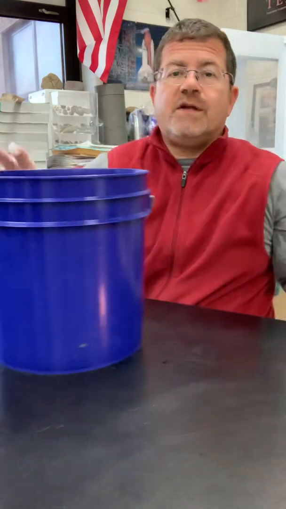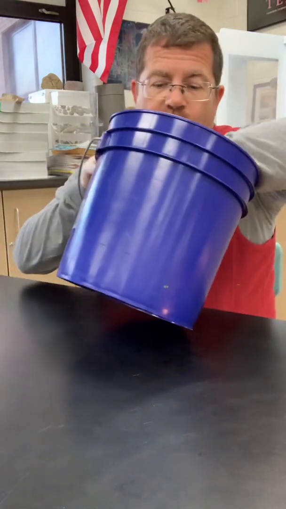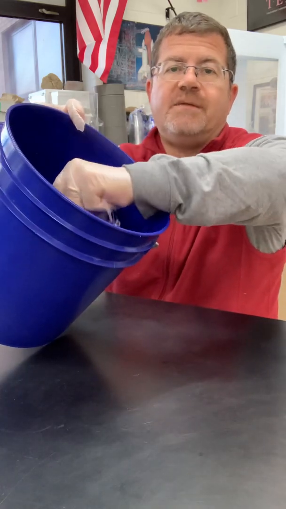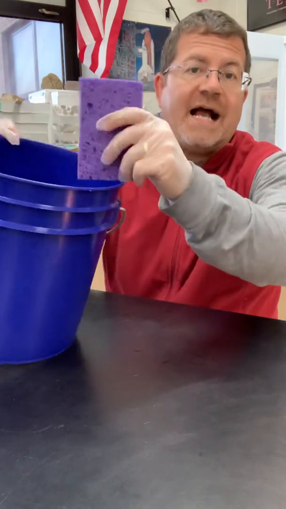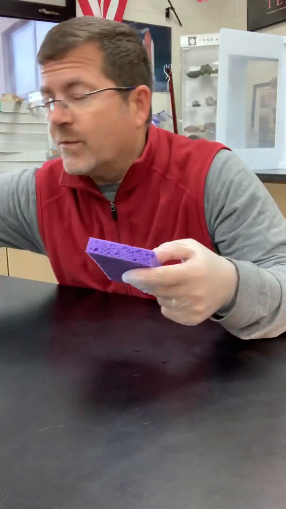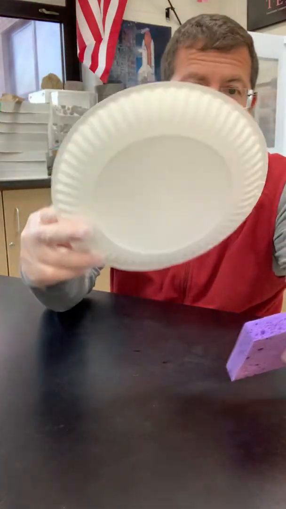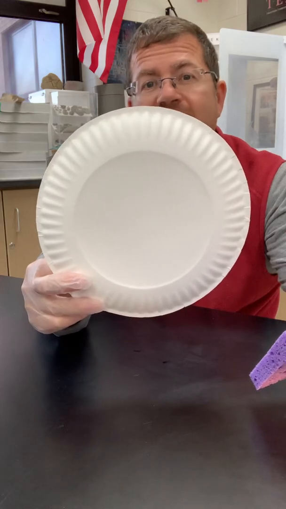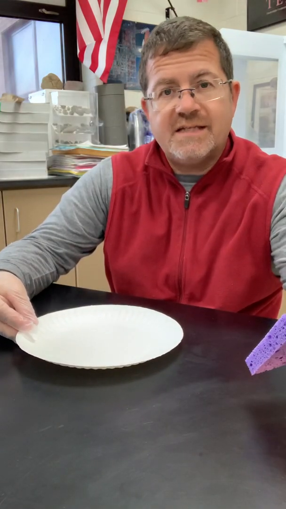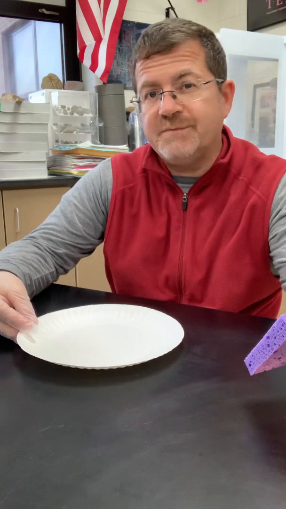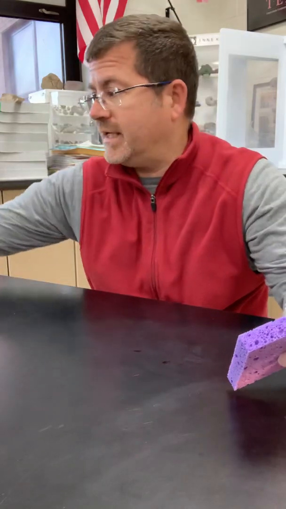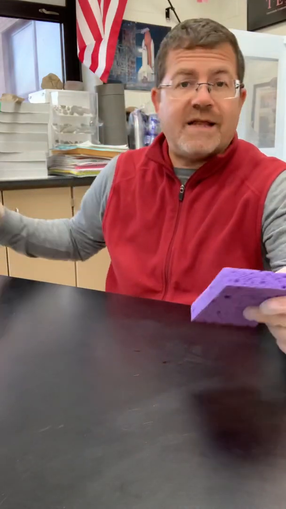So what we're going to do first, if you're at home, is get a bucket of water or a glass of water, and you're going to need a sponge. That's the other thing you're going to need. When we're doing this lab, we're going to be trying to make a spot that's about the size of a paper plate. So when you're making your little circle on whichever table you're using at home, make sure that it's about the size of a paper plate. So that's what you're going to be doing.